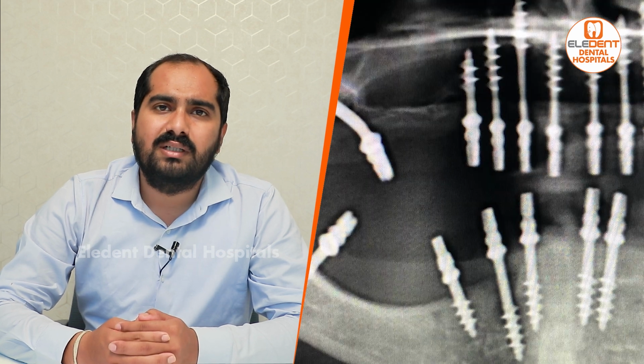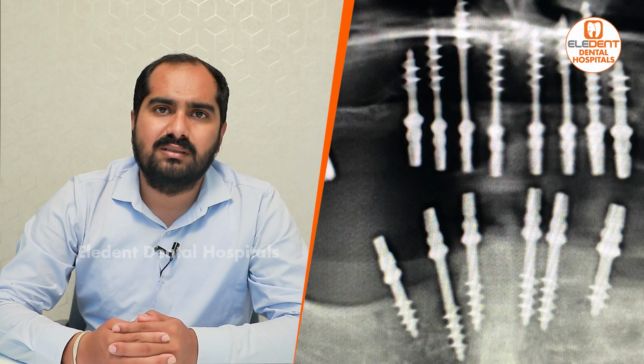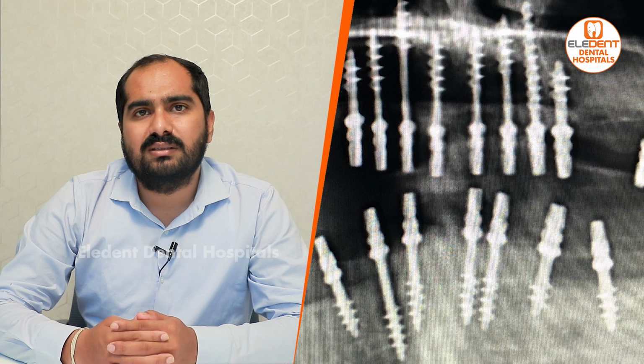We can avoid sinus lifting procedures and bone grafting procedures in basal implant cases, whereas in conventional implants we need them when there is less bone available. And if there is any infection in periodontally compromised cases, only after extraction and delayed healing can we place conventional implants.